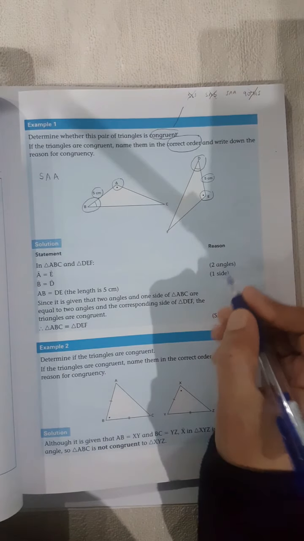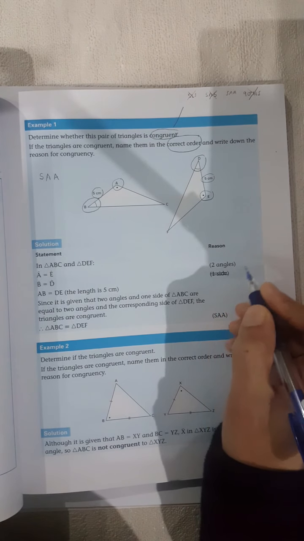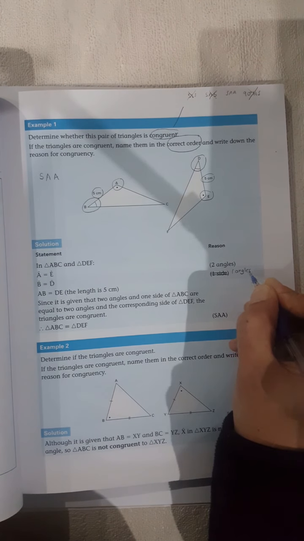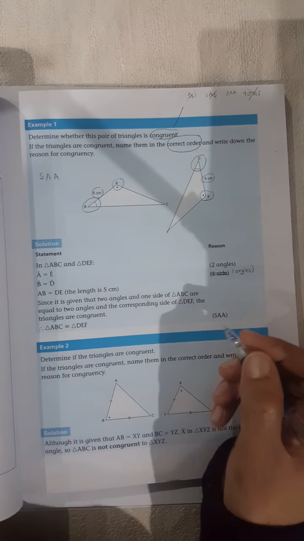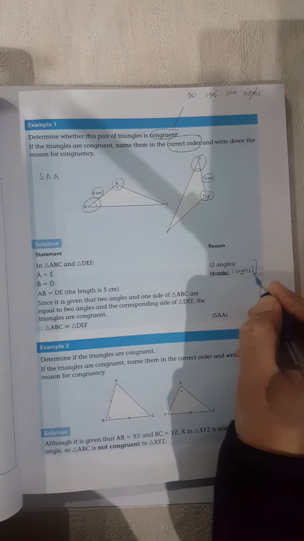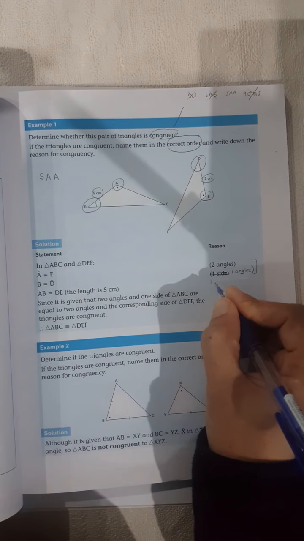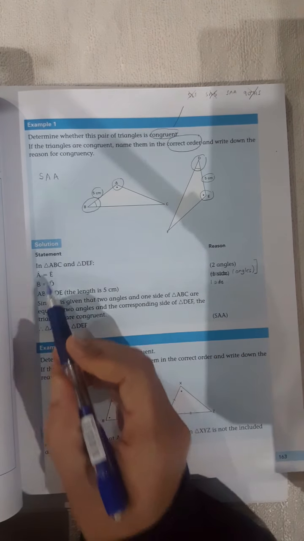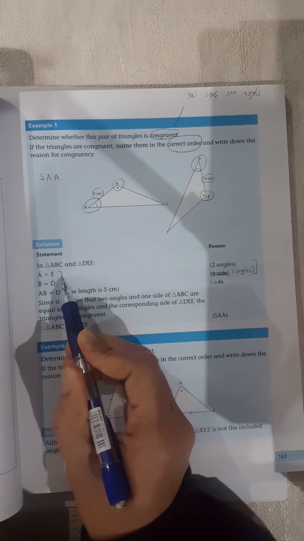So this is not the side, sorry. This is supposed to be angle equal, okay? And that's your two angles there. And here's your one side here. Okay, so there's a mistake there. These are your two angles that are equal.